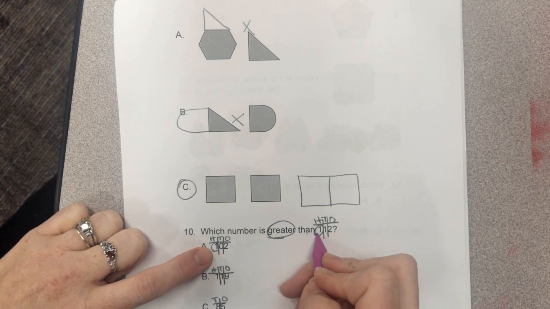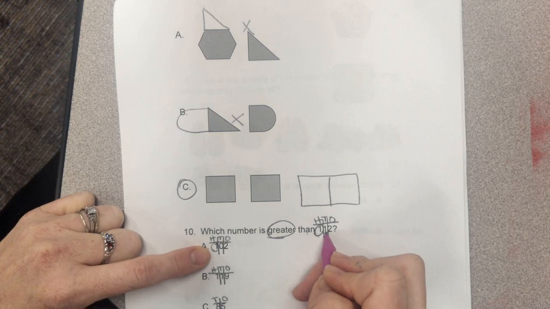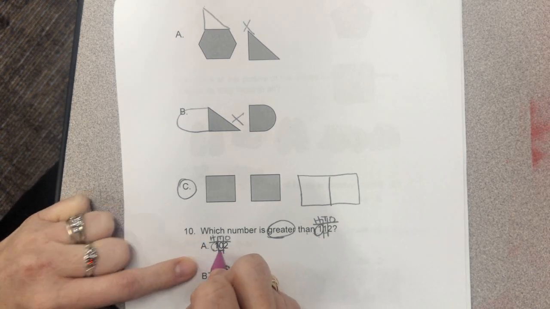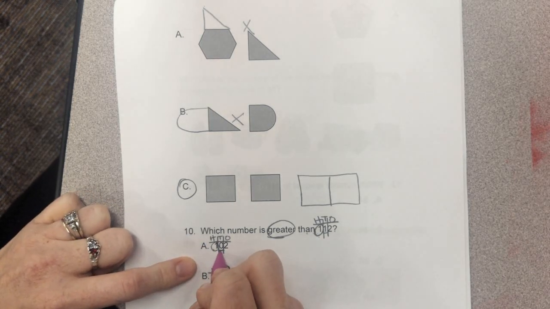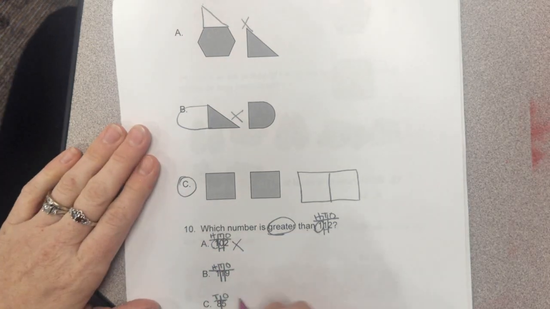So when the hundreds place is the same, we're going to go to the tens place next to look. I have 1 ten, but this has no tens. So 0 tens is not going to be greater. So I can get rid of that one.